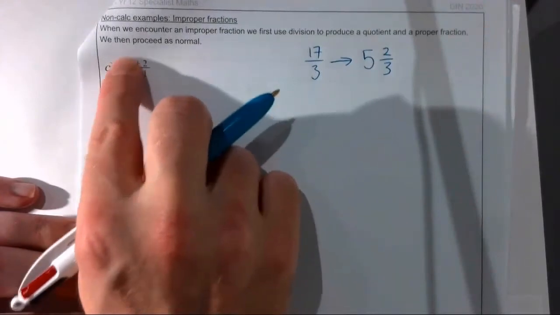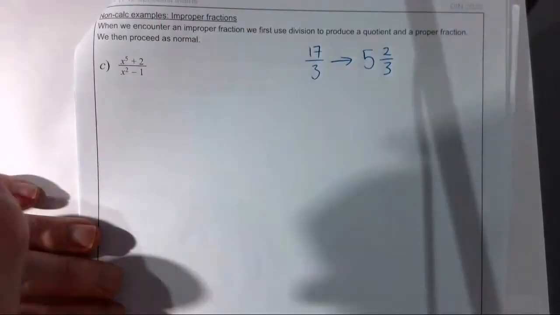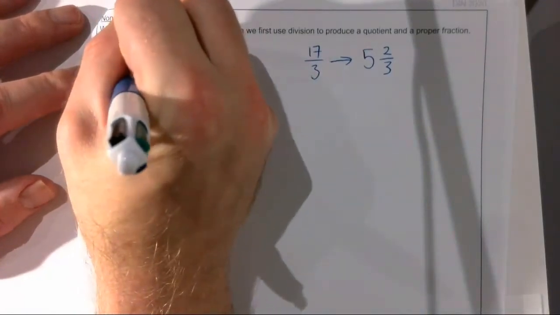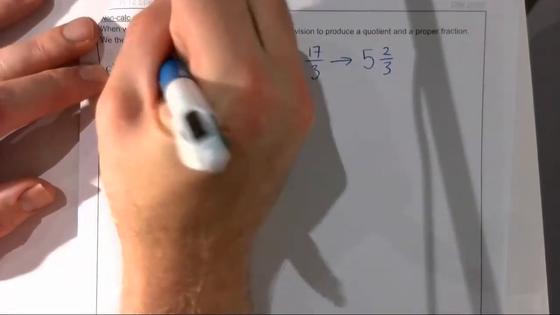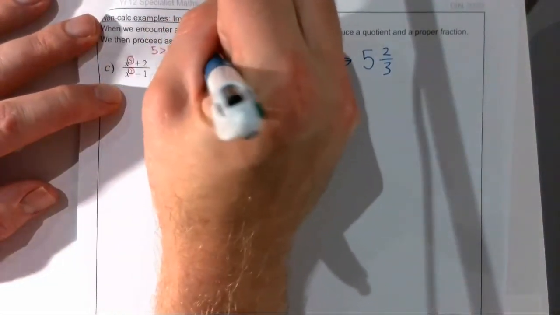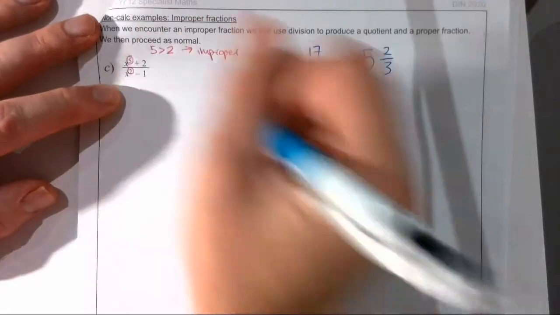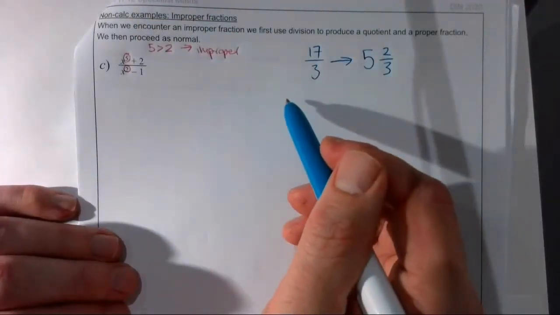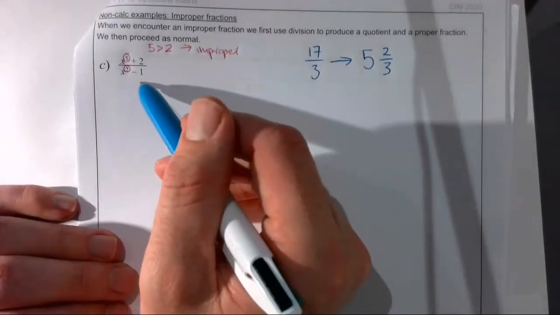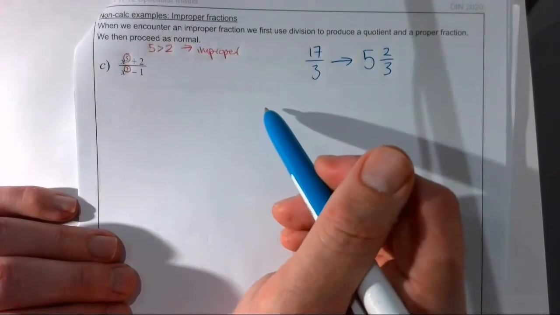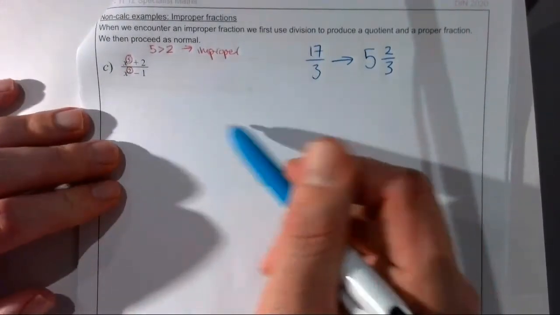So if I'm looking at this, which is definitely improper, because the degree of the numerator, the 5, is bigger than the degree of the denominator, 2, I need to do this division. And the best way to do it, because you're going to get a remainder, it's not going to go exactly, is long division.